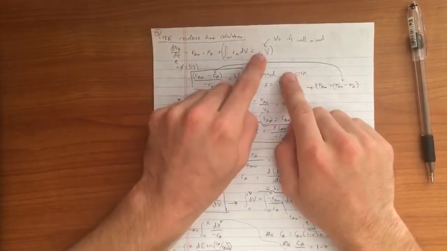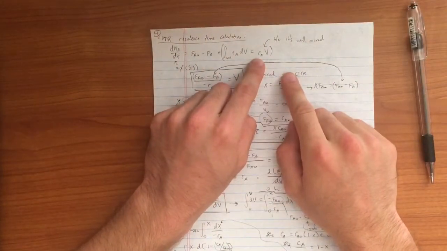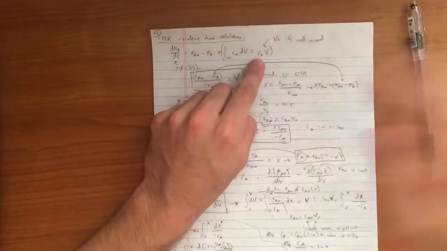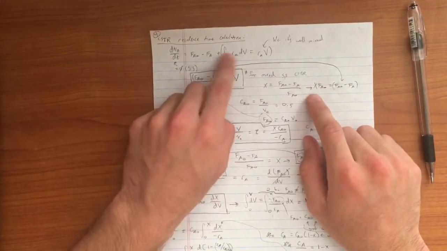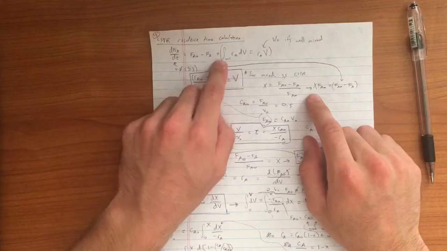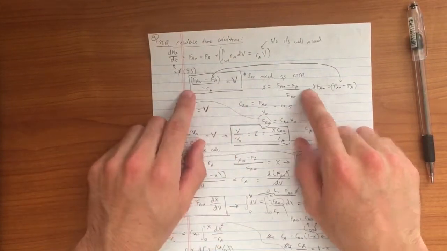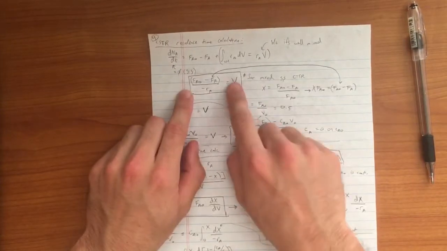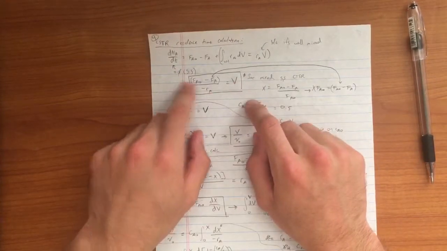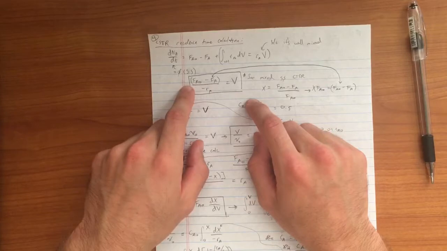the reactor, your reaction rate will have no spatial dependence, and consequently you can pull it out of your volume integral here, which makes life nice, and we end up finding this relationship between volume, rate of reaction, and molar flow rates.